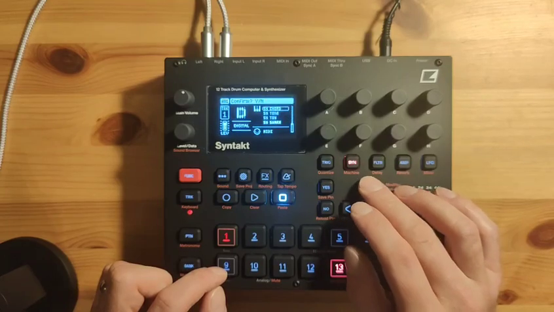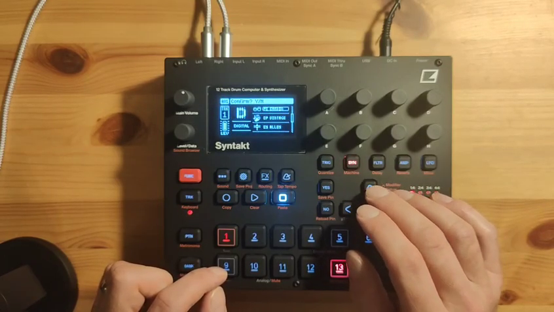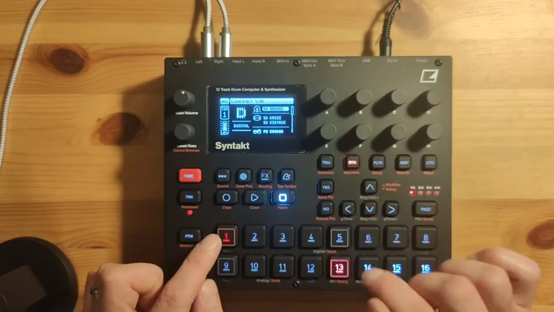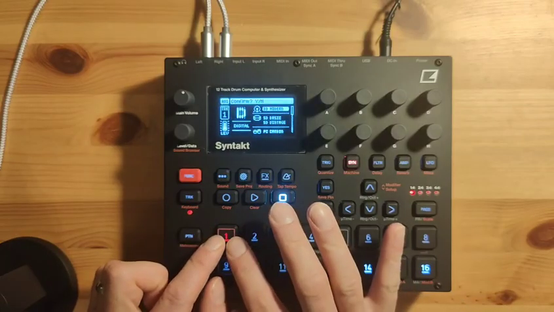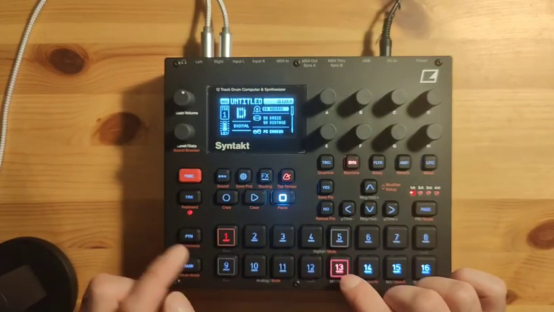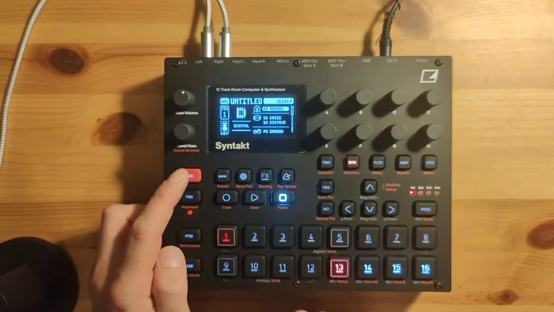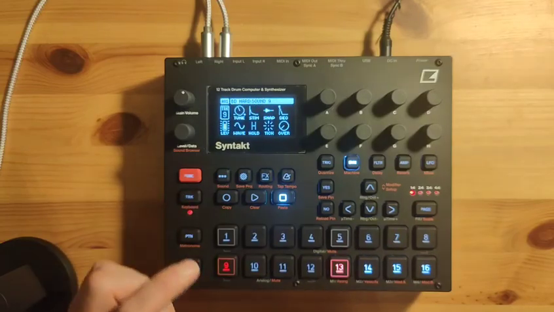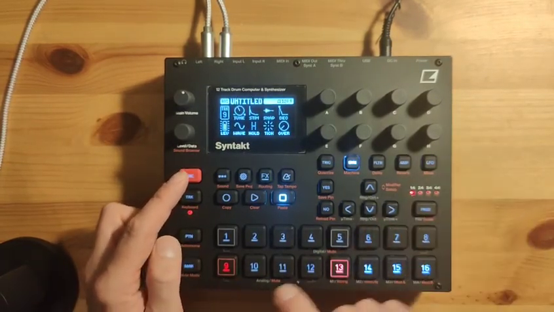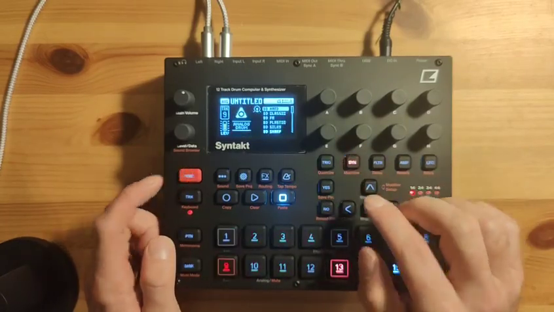So how many have we got there? That's 5, 6, 7, 8, 9, 10, 11. Okay, so 11 different types of synth you can have on the digital ones. And then if I go down to the analog synths, I'll go onto this one, the one that sits on button 9, function, machine.